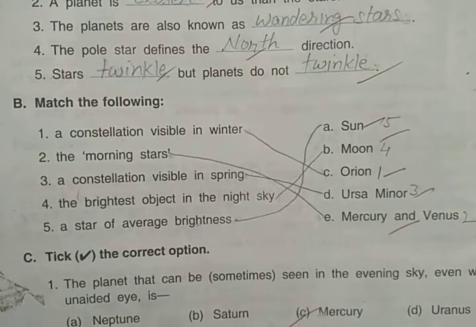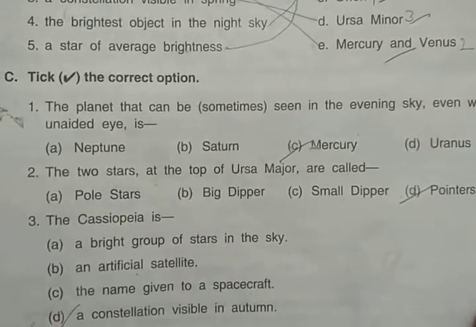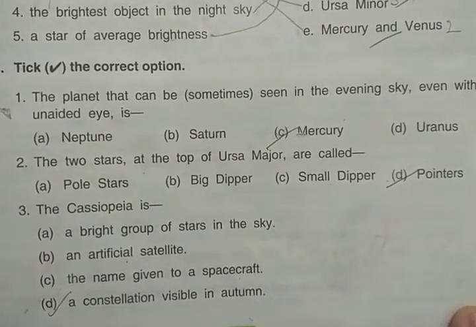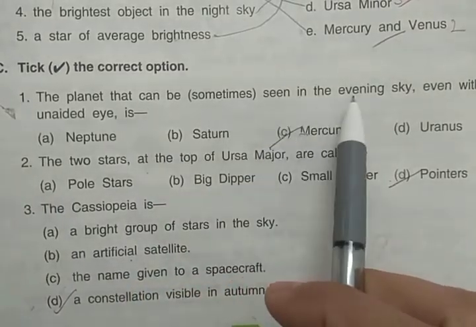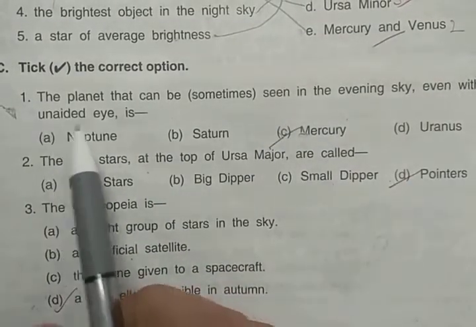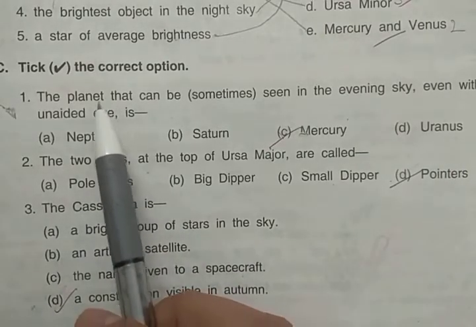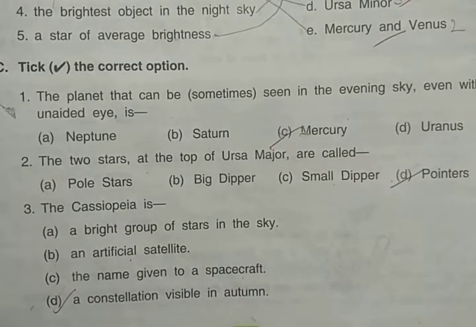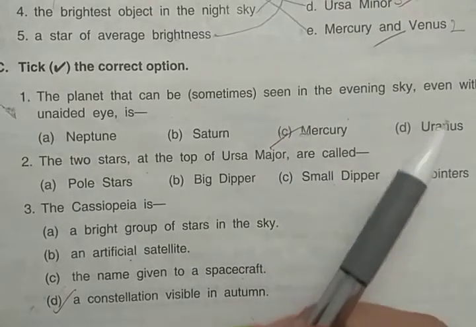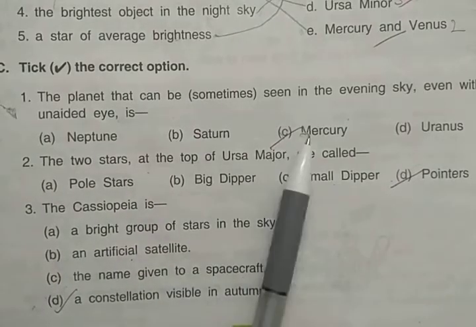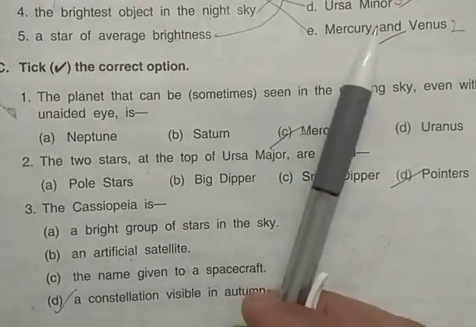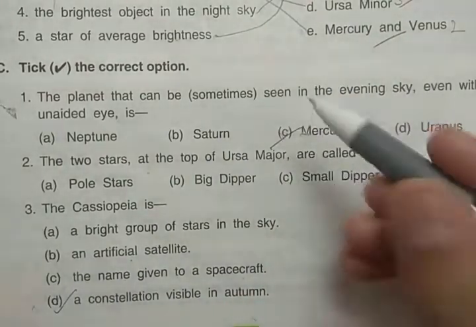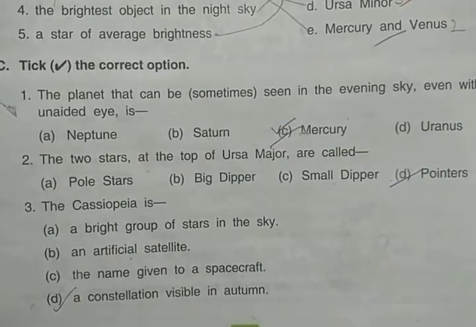Right? Next is the multiple choice question. Tick the correct options. The planet that can sometimes be seen in the evening sky, even with the unaided eye. कौन सा planet है जो हम unaided eye से भी देख सकते हैं in the evening sky? So Neptune, Saturn, Mercury and Uranus. ऊपर matchups में भी अभी हमने किया है morning and evening stars. So that is Mercury and Venus. So Mercury is the correct option.